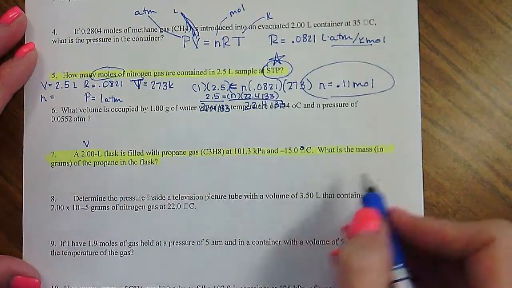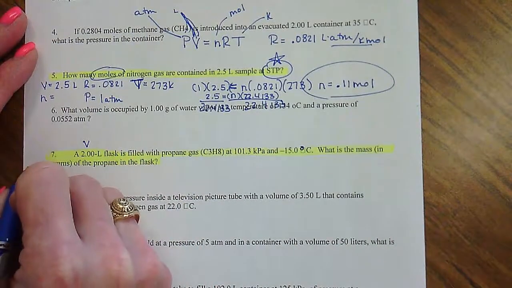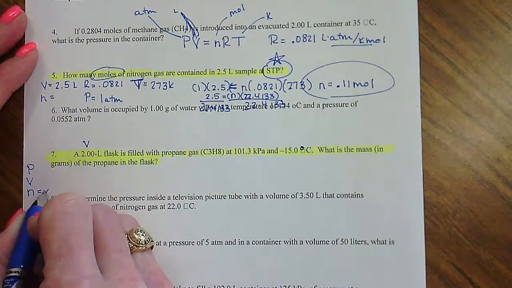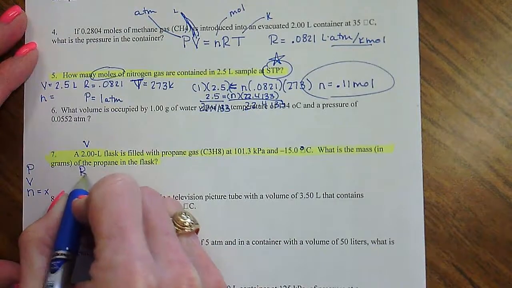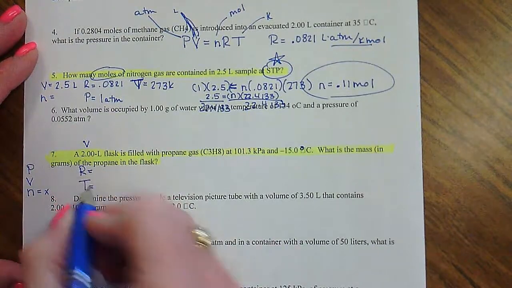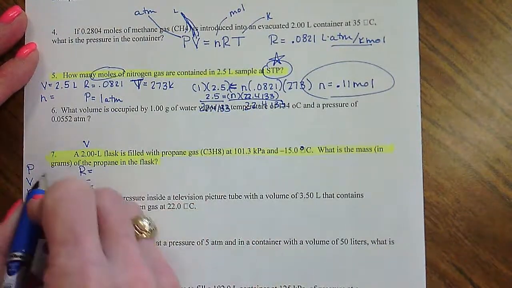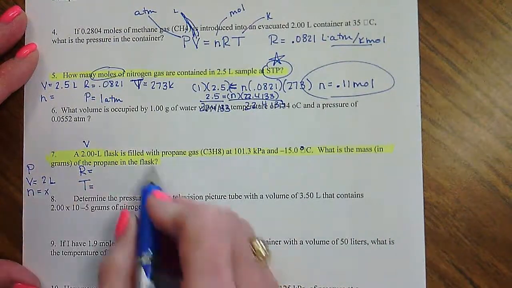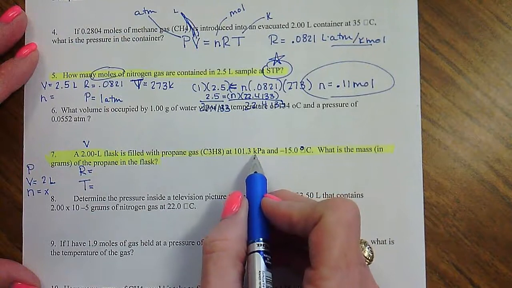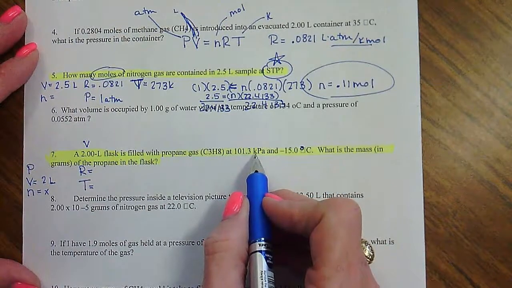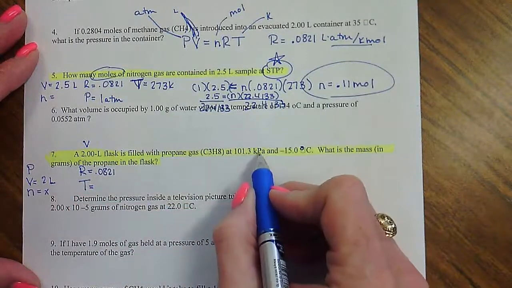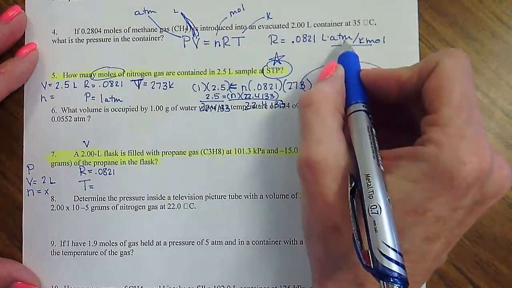Okay, so watch, we're going to do this. I know I need a P, a V, an N, which is what I'm going to look for, an R, and a T. So 2 liters, that's my volume. And I have 101.3 kilopascals. Remember that in order to use 0.0821, I need my pressure to be in atmospheres.